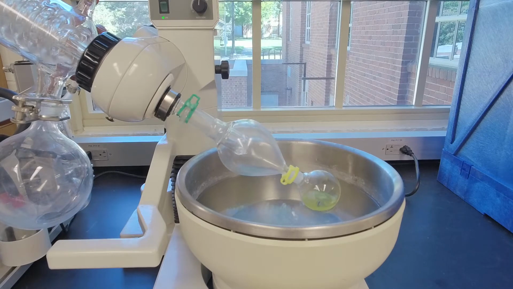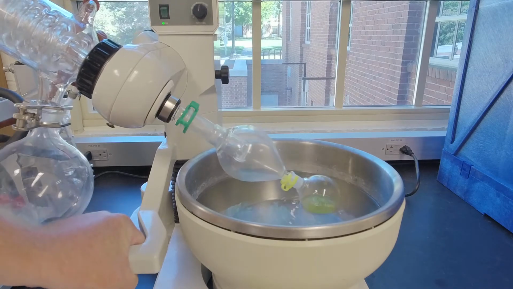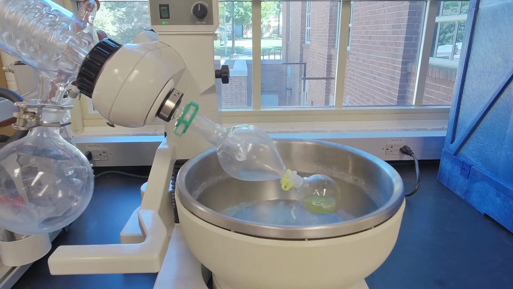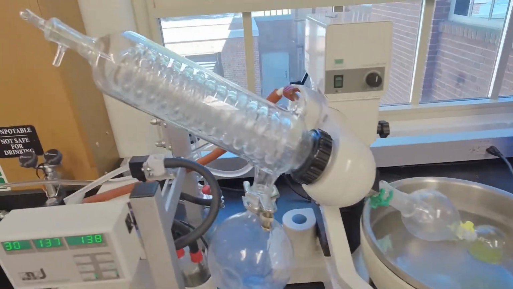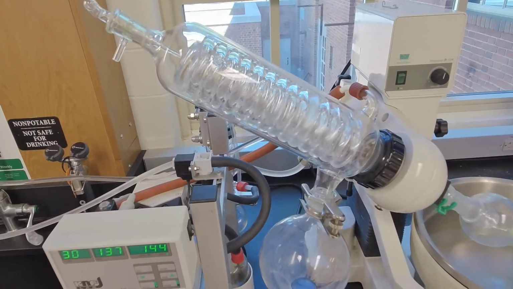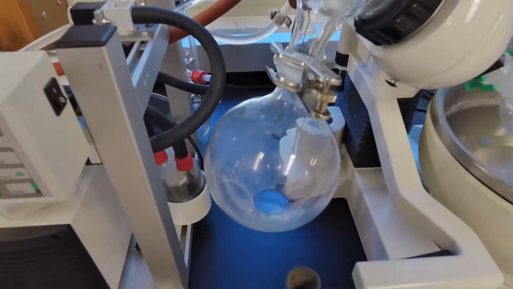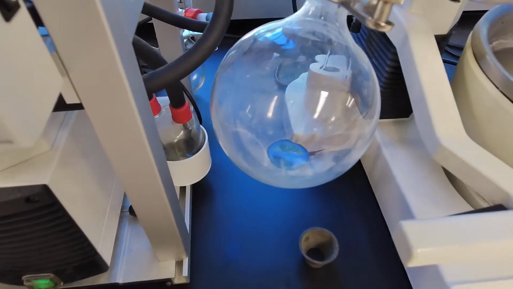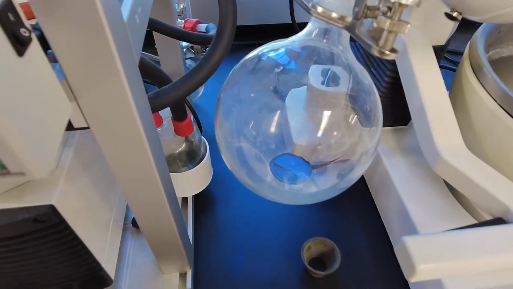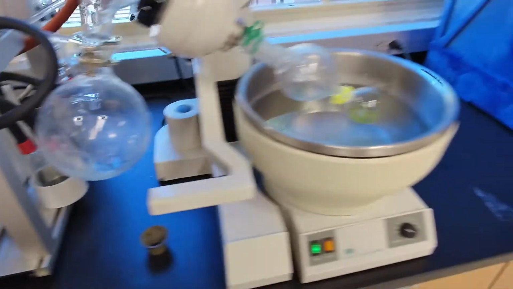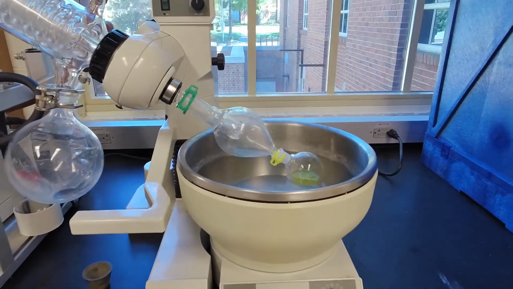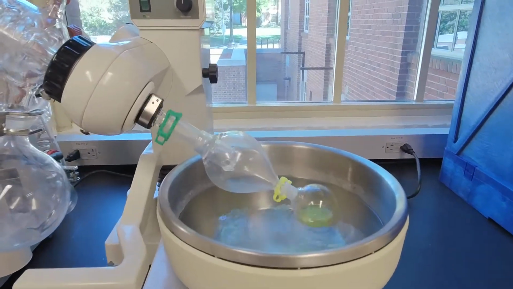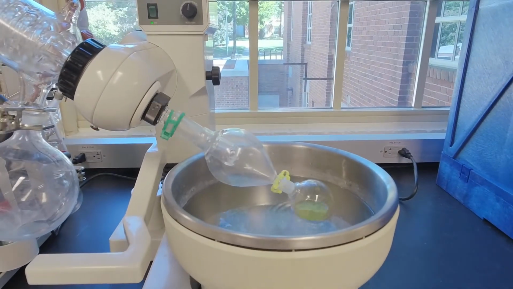Okay, like I said, the bath is just replacing the heat loss to evaporation. It's starting to condense a little better now. All right, we're getting more solvent there. We're starting to collect some solvent down in the collection flask. You can see some bubbling in the boiling flask.